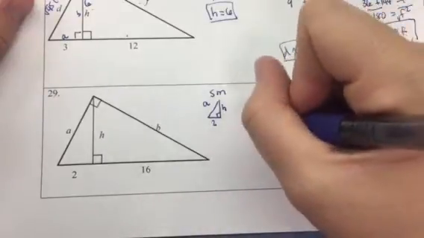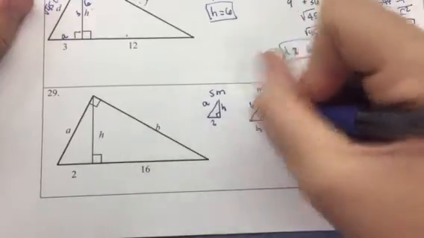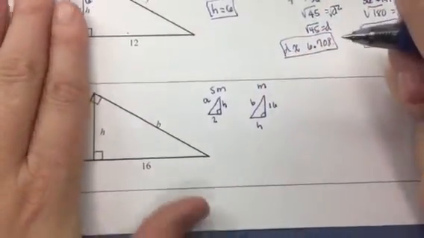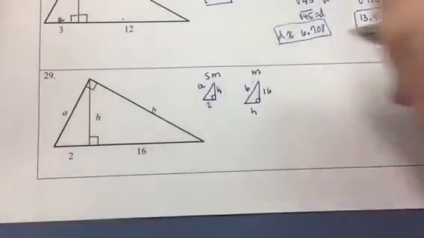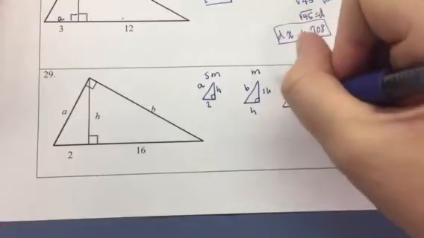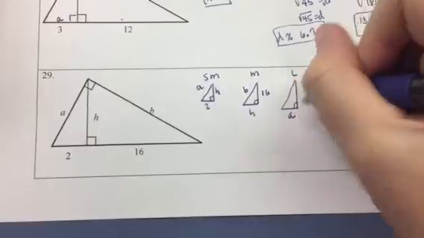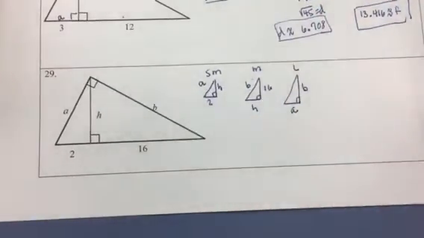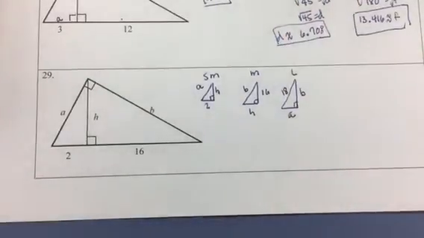My medium has a short leg of h, a hypotenuse of b, and a long leg of 16. And again, feel free to highlight that or cover up part of that triangle so the part you're looking at stands out. And then my large triangle, the whole shebang, has a short leg of a, a long leg of b, and a hypotenuse of 16 plus 2. So 16 plus 2 is 18. All right.